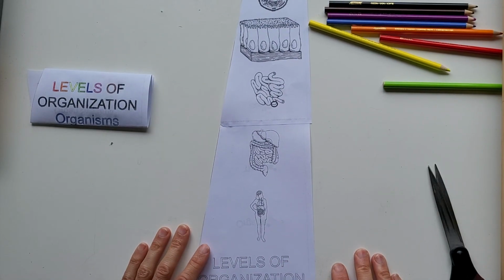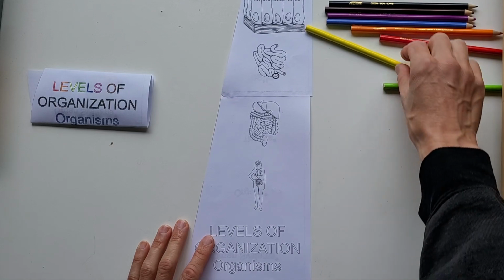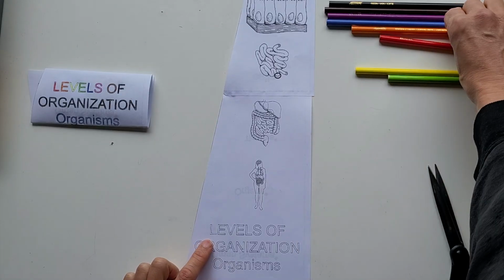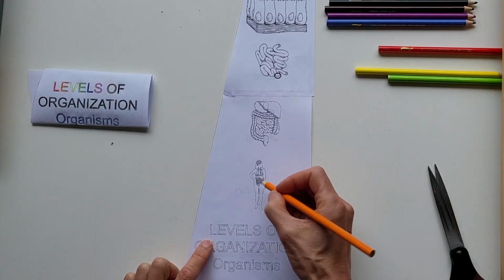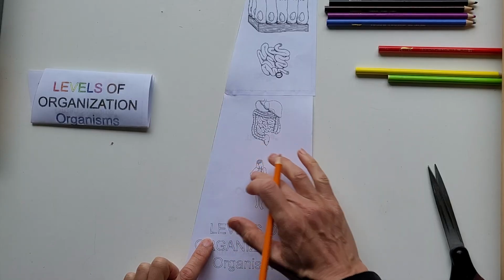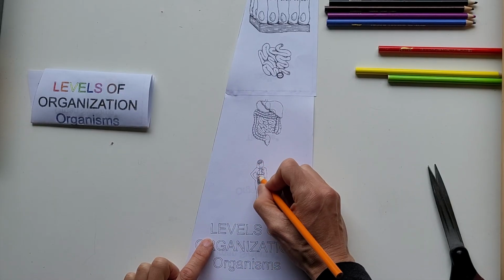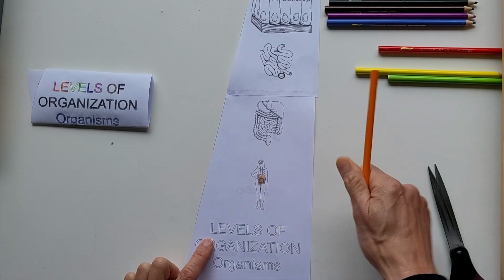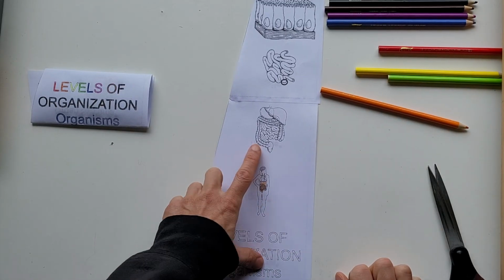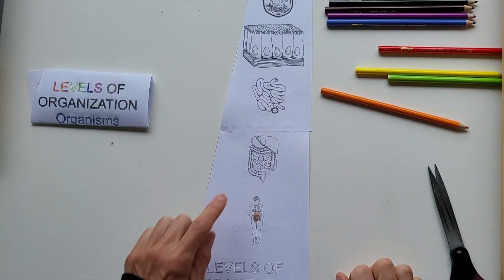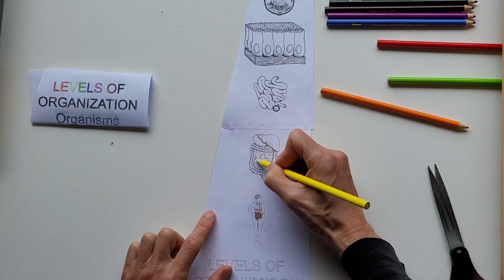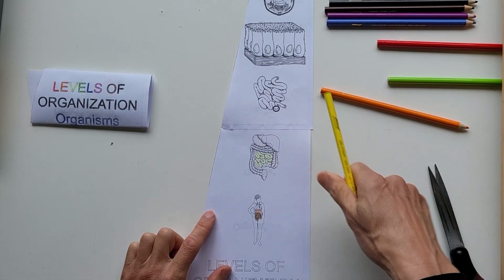And what I did was actually choose the second color on the second level. So at the level organ system, I'm going to color that first. So I'm going to color the organ system within the individual organism. So I did orange, like this. And then I'm going to go to the next thing within the organ system. The next thing within this organ system is the organ. And so I colored that yellow.